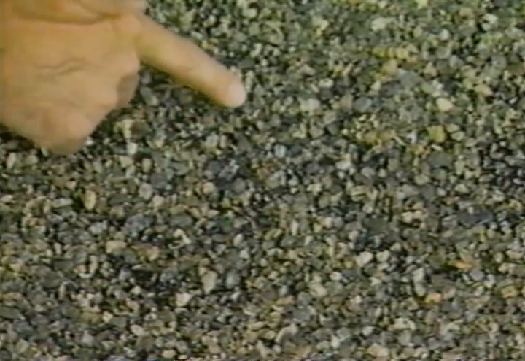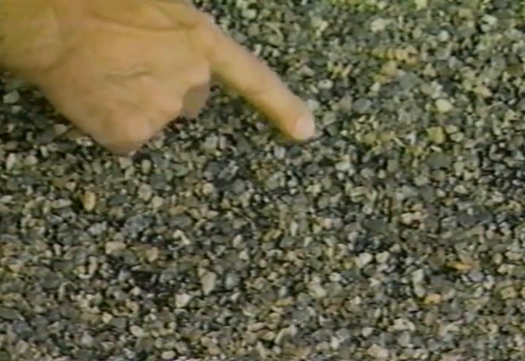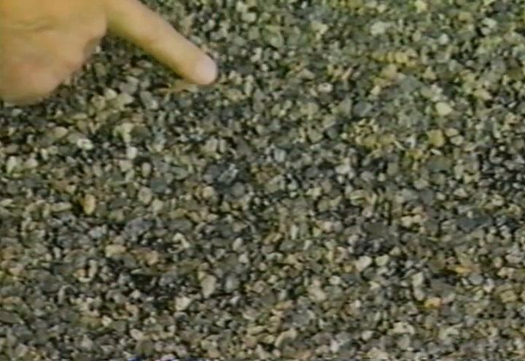As for the chips, the rate applied should leave the surface like this: one layer of chips evenly distributed, with small spaces in between. The rate is expressed as so many kilograms of chips per square meter of surface covered.